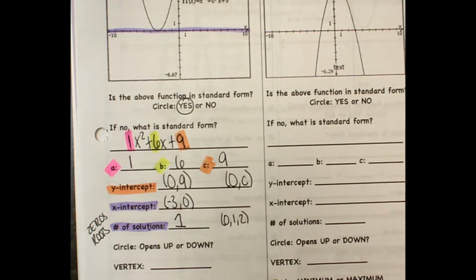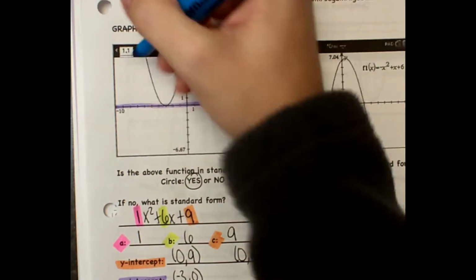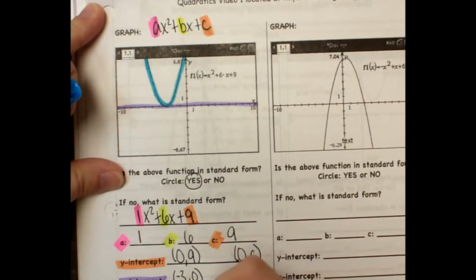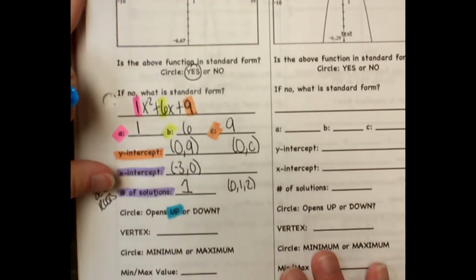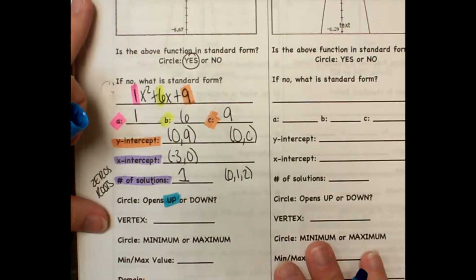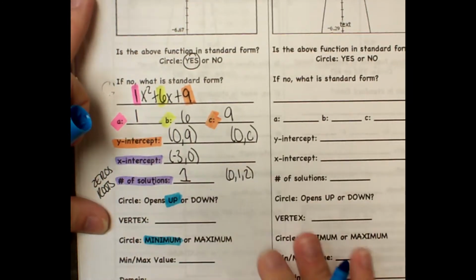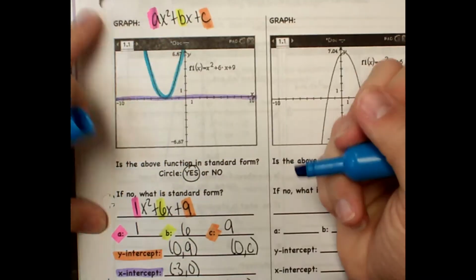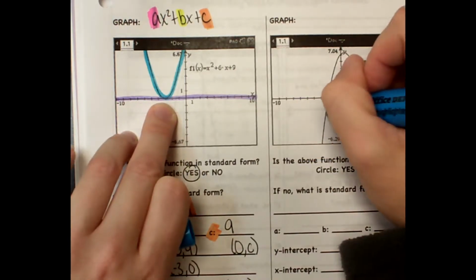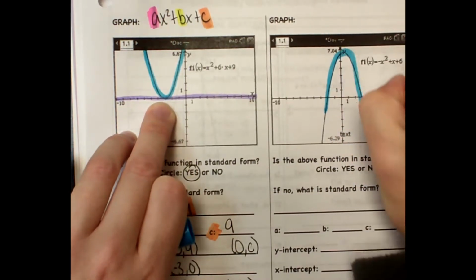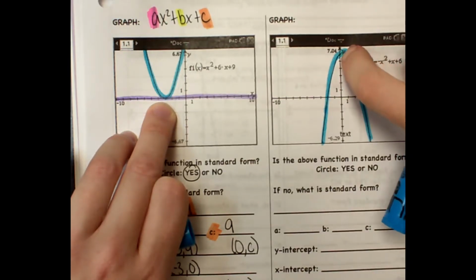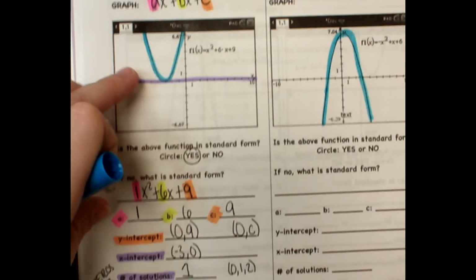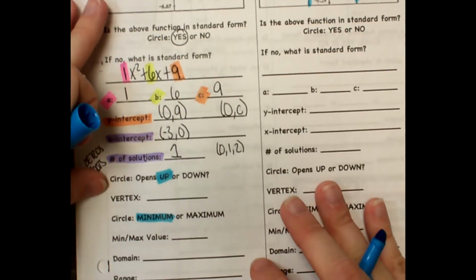So then our next question asks, does our parabola open up or does it open down? Looking at my graph, if I highlight my actual U-shaped graph, the parabola, we notice that it opens up. If it opens up, this means that it's going to have a minimum. And just look at the graph, it makes sense. If it's opening up, then it's going to have a minimum value, a lower value. If it's opening down like this one over here, then it's going to have a high point or a maximum value, but we'll get to that. So it opens up.